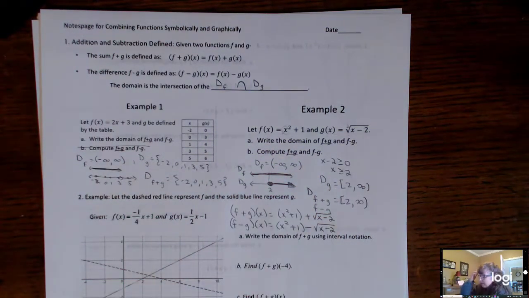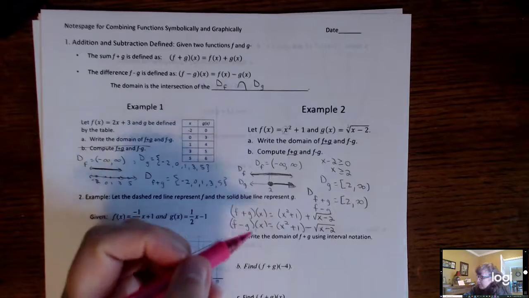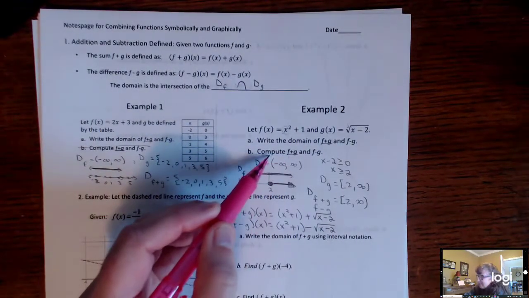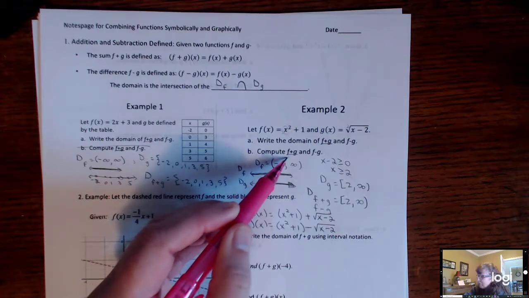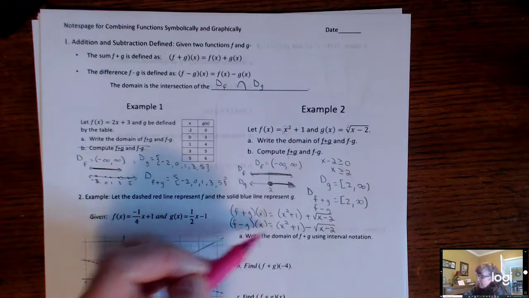Now here's a common mistake, so I'll just do it and then erase it. Some people are not comfortable with this because they don't understand what this means. To compute doesn't mean to give me a number answer. It means to create a new function. I don't have a number going into these functions, so I'm going to just create a new function.